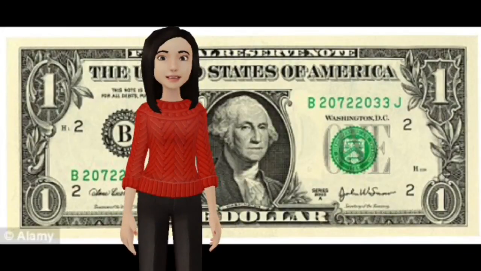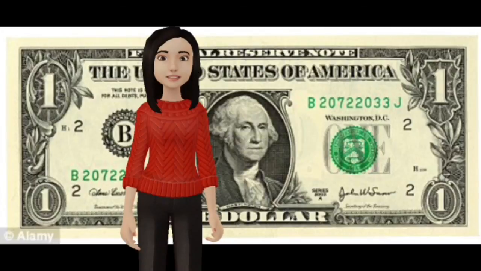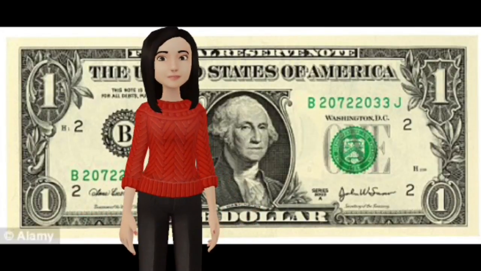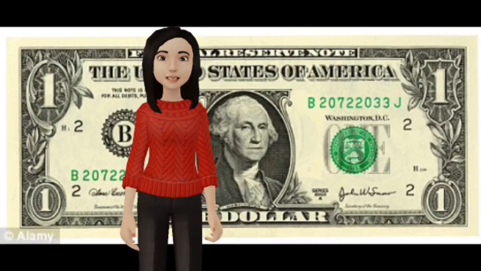There are many ways to combine coins to make $1. Do you think you can find all the ways to combine coins to make $1? Have fun finding all the different ways to make $1.